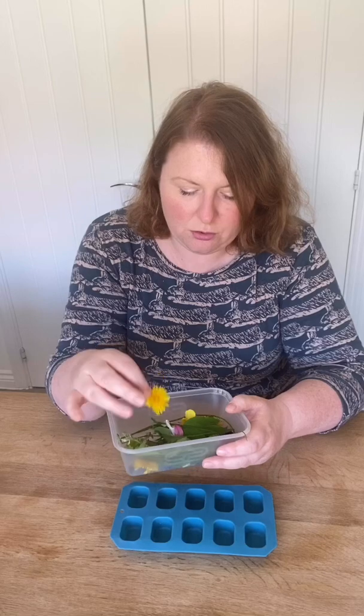So today within our topic we're going to be investigating ice, and I thought it would be nice to have a bit of a twist on that. So we're going to be using some resources that we've collected from nature that are linked to springtime. So I have got some grass in here, I've got some leaves from trees, I've got dandelions from my lawn, and I'm going to pop these into an ice cube tray.